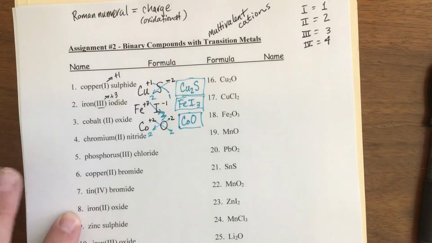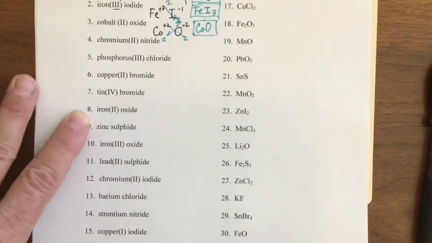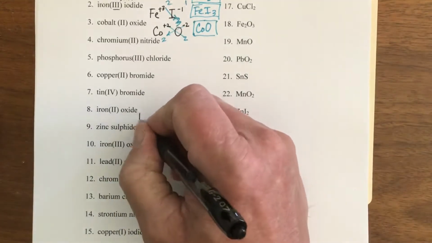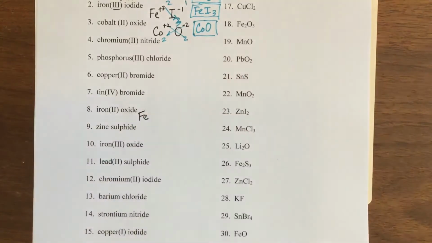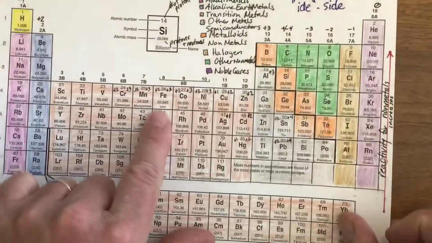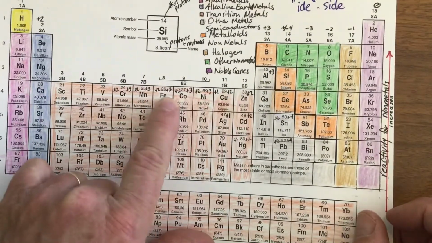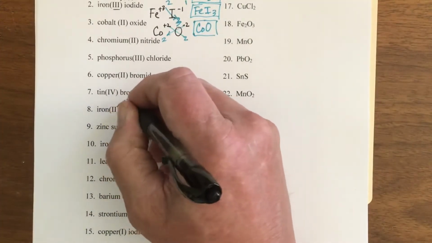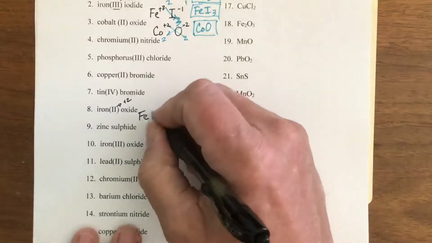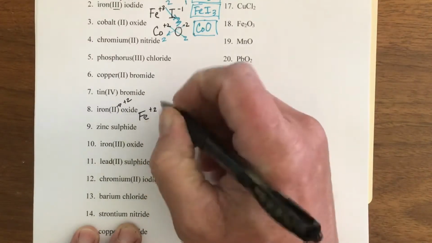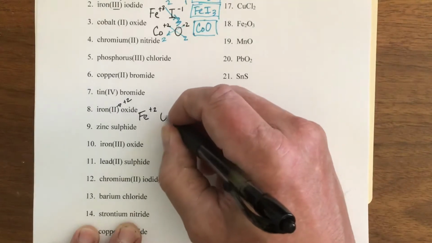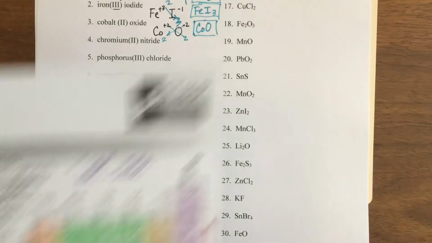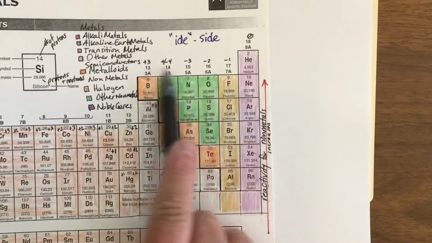I'm going to skip down to iron 2 oxide, number 8. I'm going to do number 8 now. Okay, so iron, we remember iron is Fe for the Latin ferrum. And we look at ferrum, or iron. It can be a +2 or a +3. Well, this says iron 2, so it's going to be a +2. Oxide is oxygen, and it is still a -2.